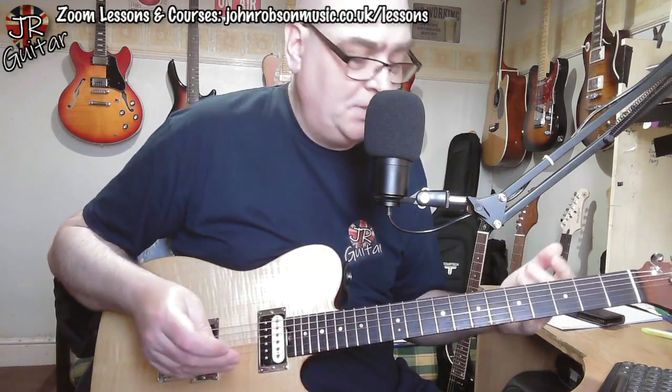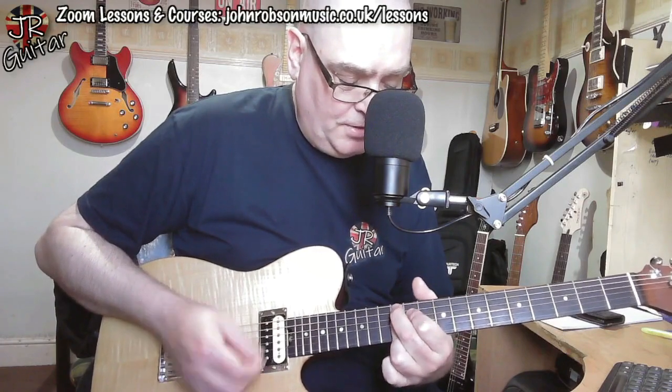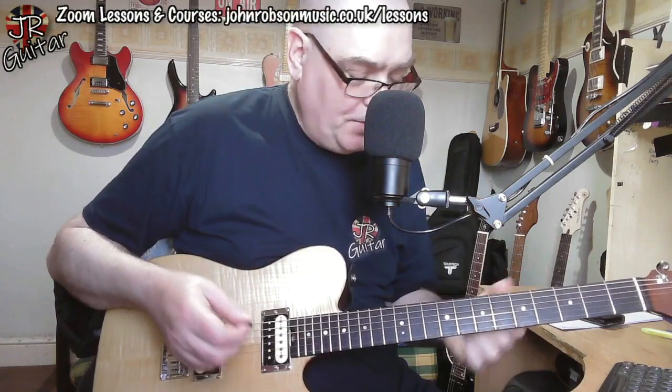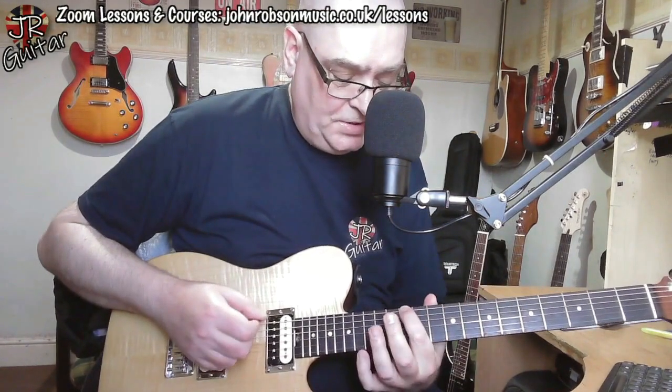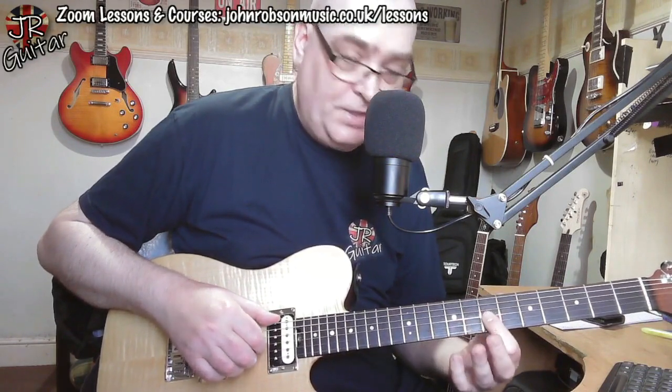It gives us that same sort of thing that we looked at when we found the E minor chord lurking inside the A9. And you can do that with the E chord as well. There's the E, so play a B minor over the E chord, over the E bass note. So there's your E bass note.